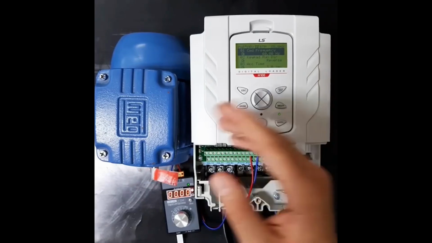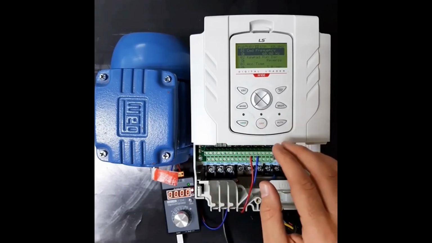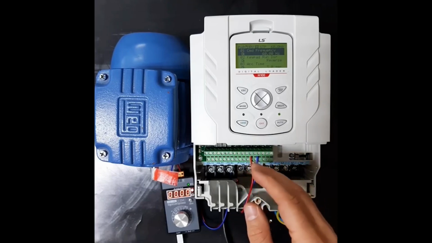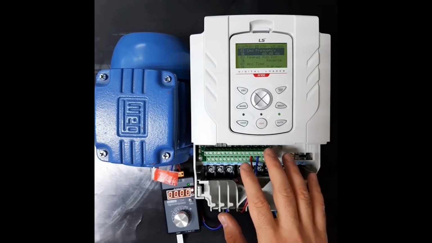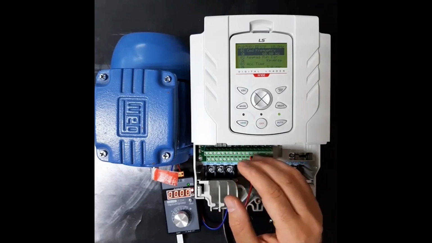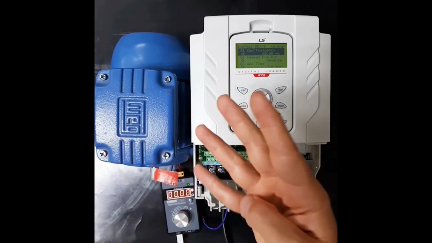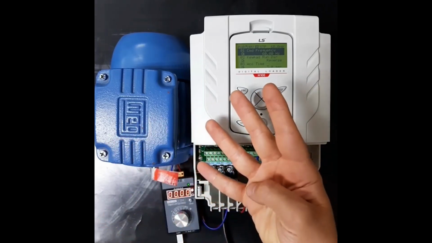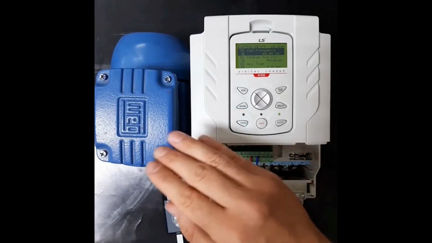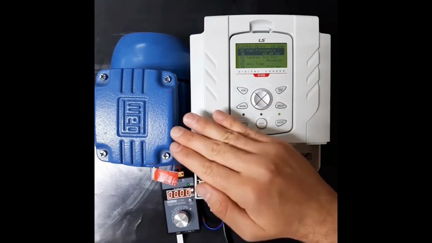Before we move on to modes 2 and 3, which are applying frequency through analog voltage and current inputs, you need to pay attention to this point. For analog inputs, we need to specify for the drive what frequency to apply to the motor in response to the received signal. To do this, we need to specify 4 points for the drive: the lower limit of the signal, the upper limit of the signal, the upper frequency limit, and the lower frequency limit.